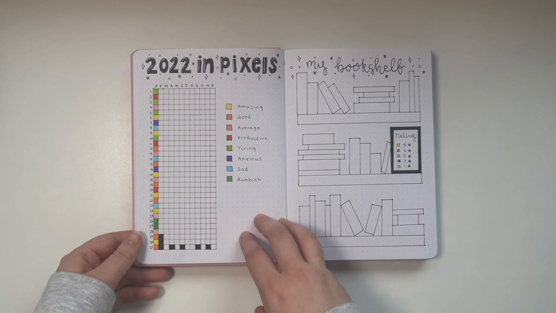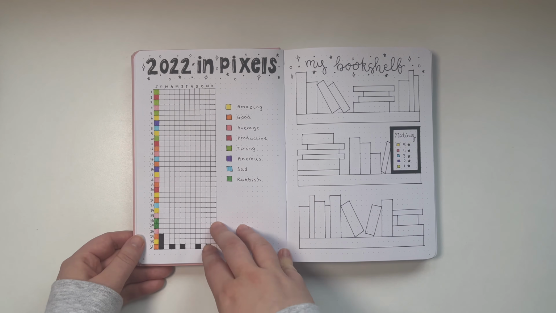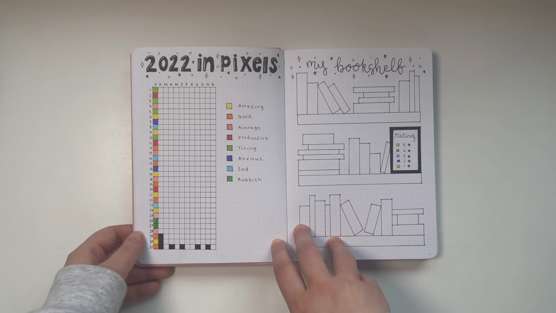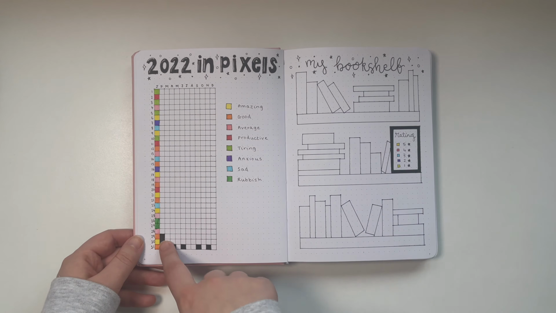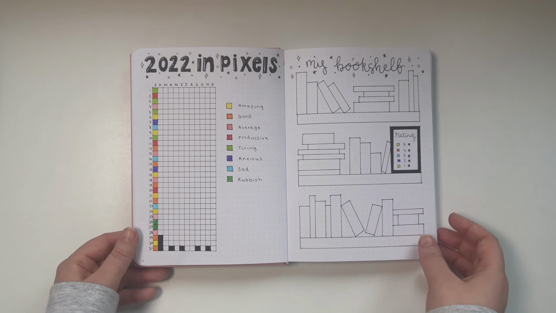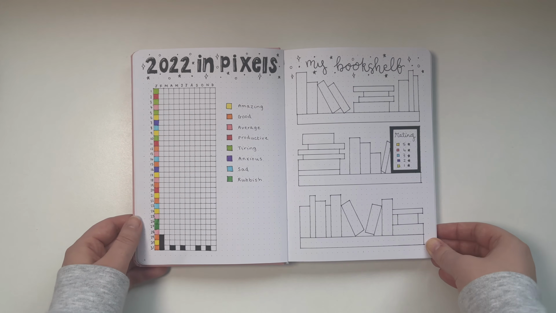And I can't wait to see how colourful this is when it's all filled in. I'm filming this video on the 1st of February, so as you can see the whole of January is now coloured in, and yeah, can't wait to see the colours by the end of the year.